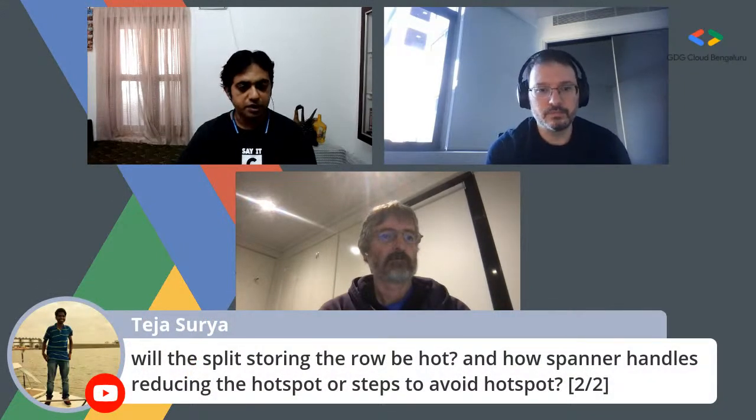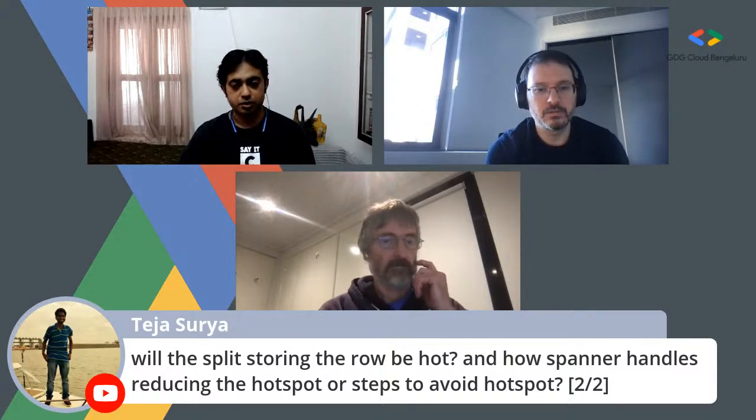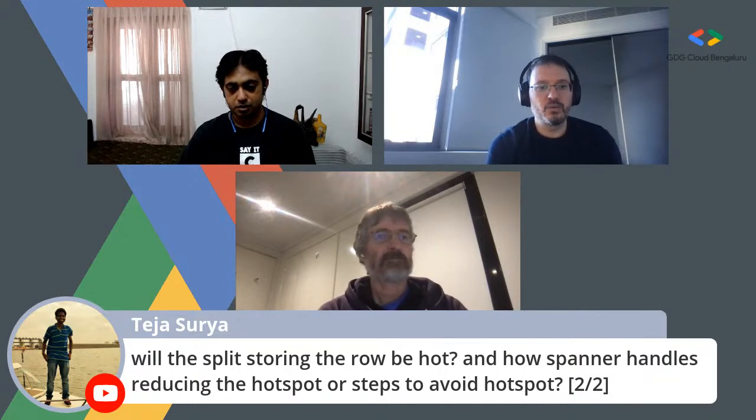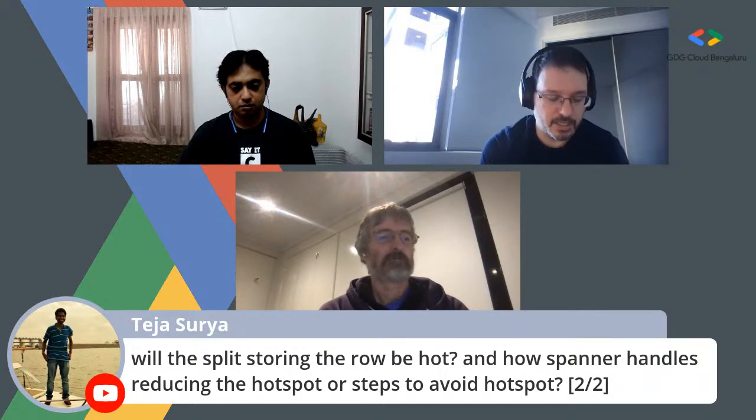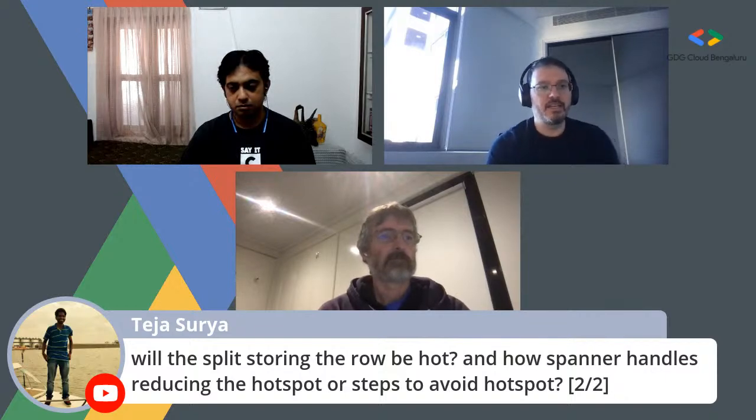The other question is, will the split storing of the row be hot, and how does Spanner handle reducing the hotspot, or what are the steps to avoid the hotspot? Yeah, so we do have, as Nevin mentioned, this automatic system for splitting key ranges based on load, which is very interesting. I haven't seen that in other systems, but you still can have hot keys, right?